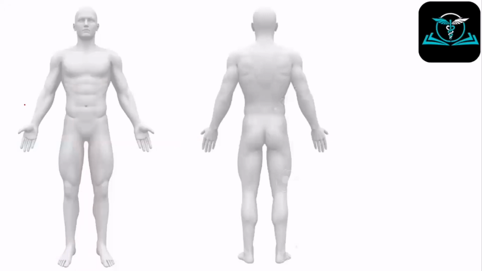If I'm to illustrate this here, we have the medial group, and then the lateral group here. Then we have the vertical group.